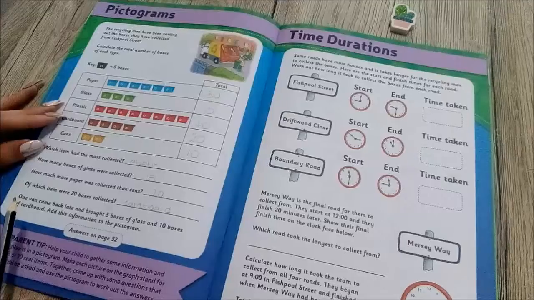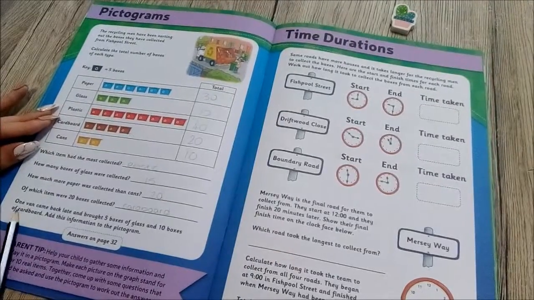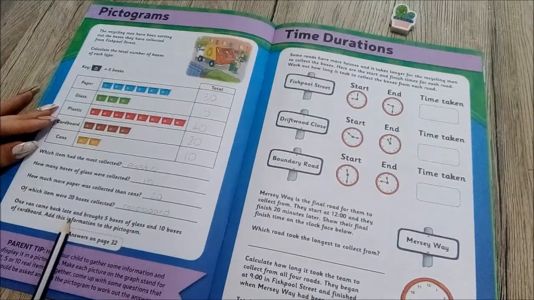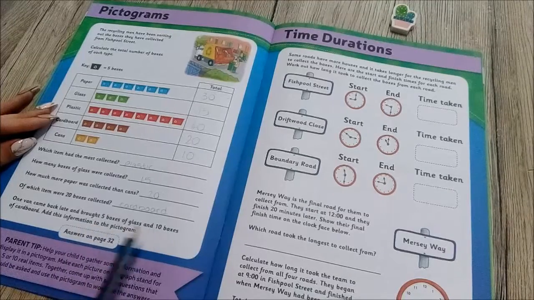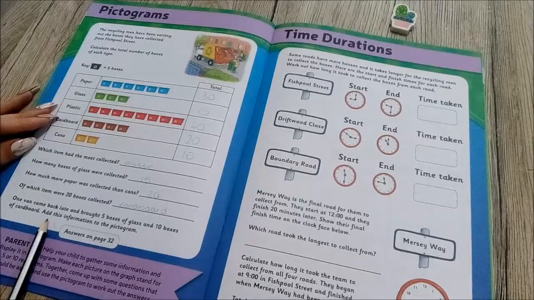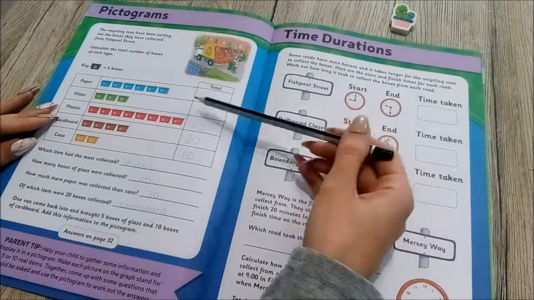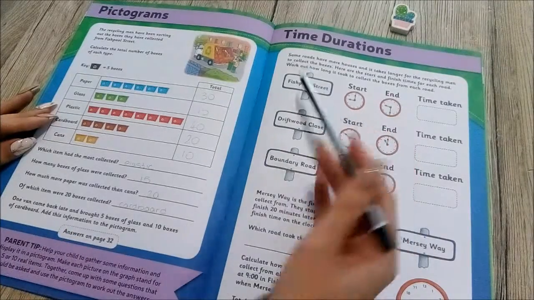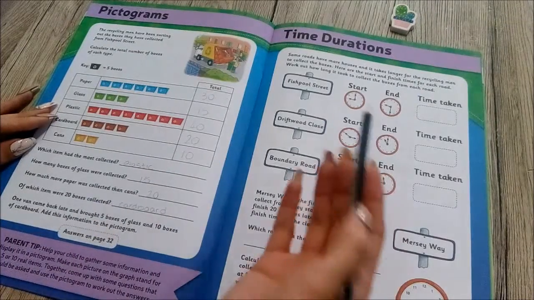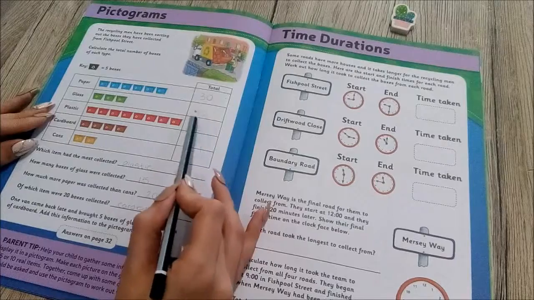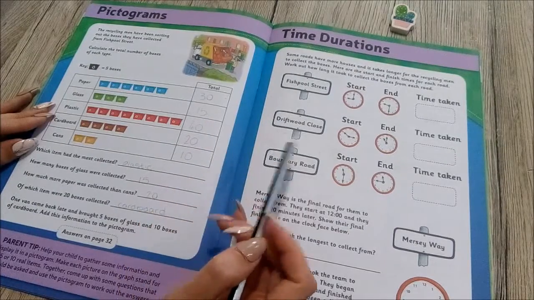A little more information down here. One van came back late and brought 5 boxes of glass and 10 boxes of cardboard. Add this information to the pictogram. So 5 boxes of glass was added. So we need to change this to what?